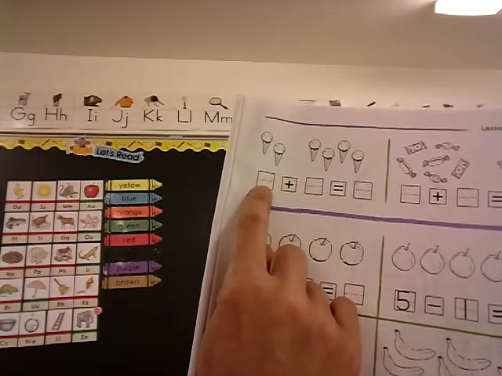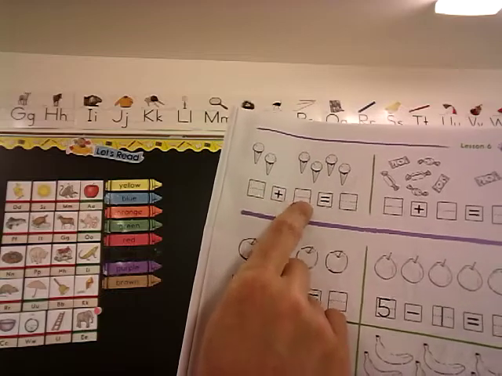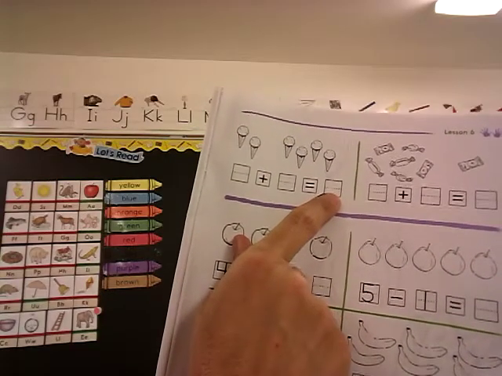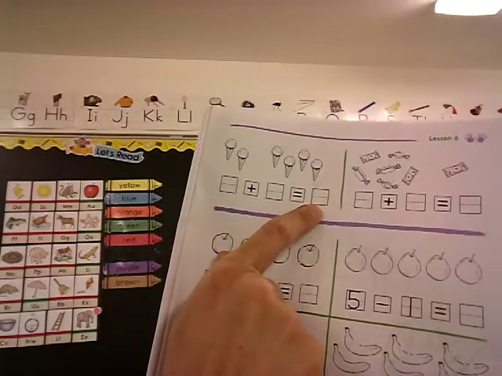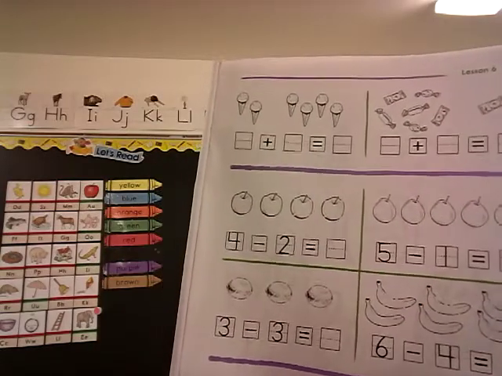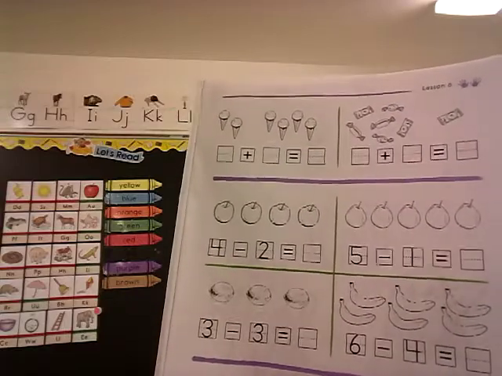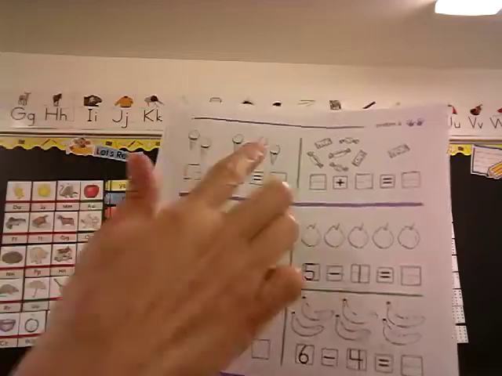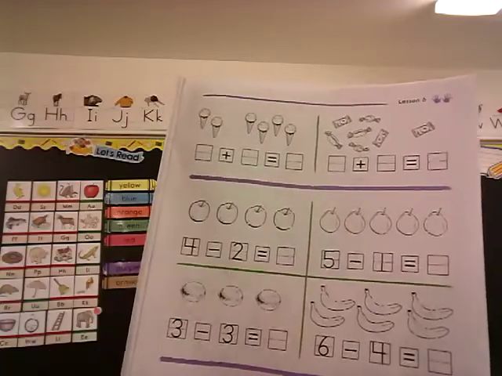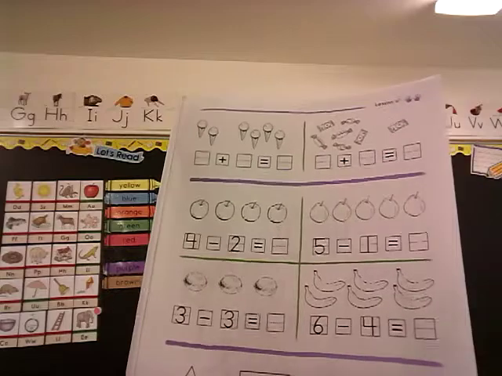Now, 2 plus 4 equals what? You're adding. How many is it all together? 2 plus 4.